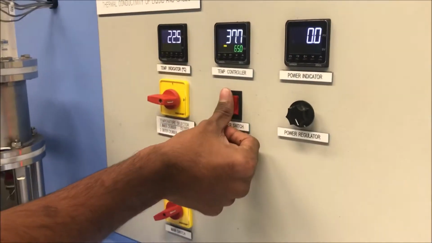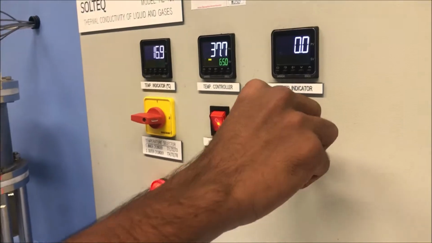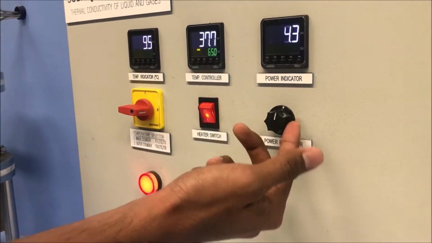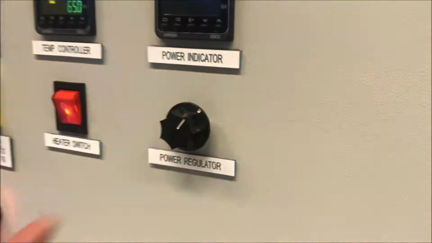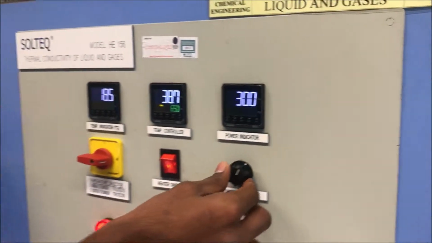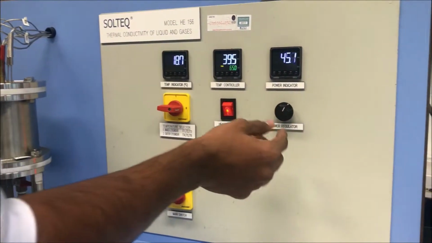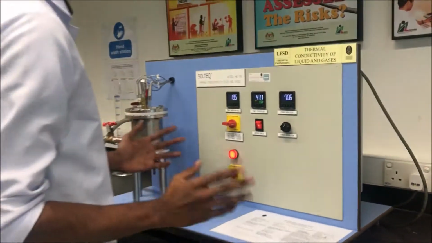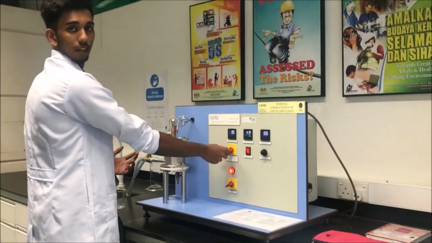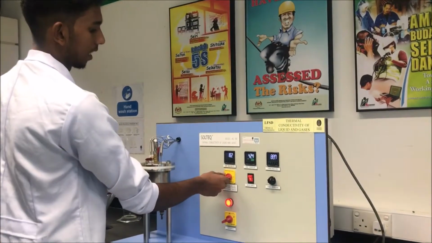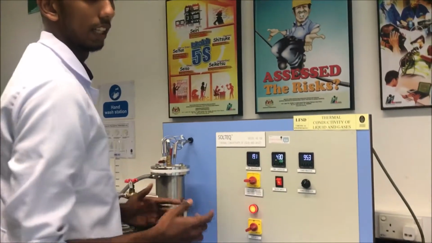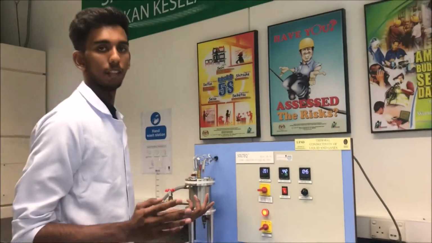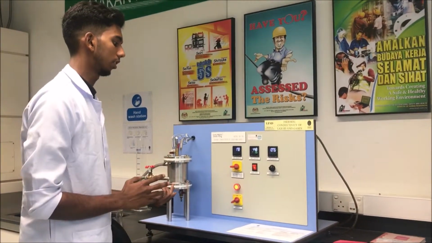Our first step is switching on the heater switch and straight away setting the power regulator to 100, which is around this part of it. Once done setting the power regulator, we wait for another 10 minutes. You must wait for another 10 minutes, and then we can get the readings for the average inner cylinder and outer cylinder as in the previous experiments. This is the last part of the experiment, which is determining the thermal conductivity of acetone.